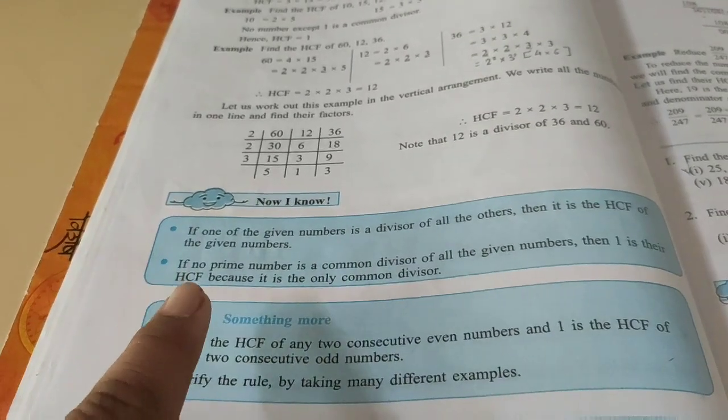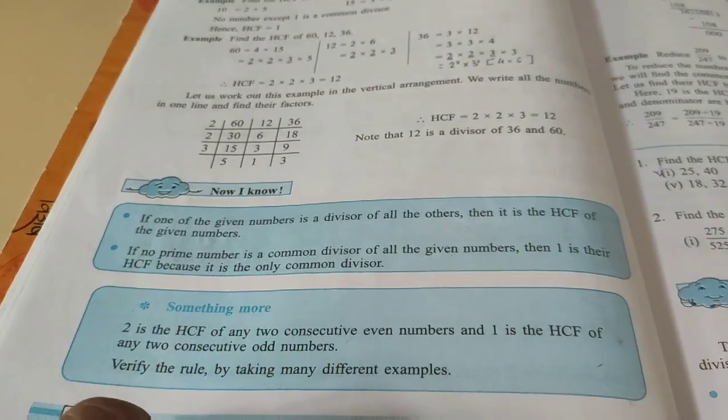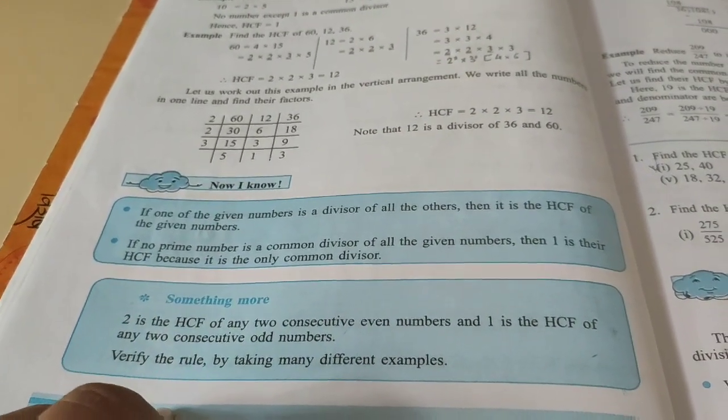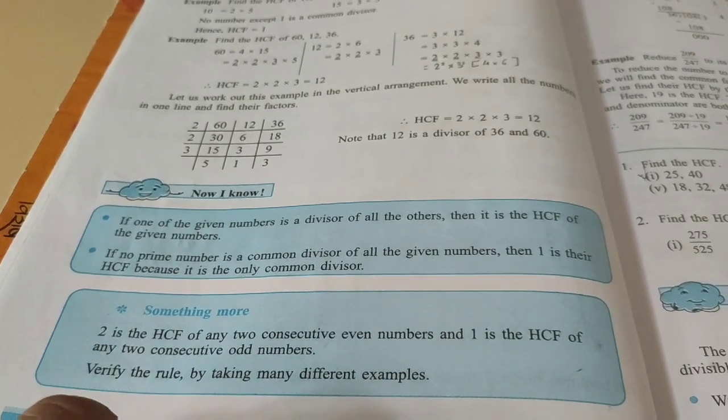These are the properties. Something more: 2 is the HCF of any two consecutive even numbers, and 1 is the HCF of any two consecutive odd numbers. Verify the rule by taking different examples.